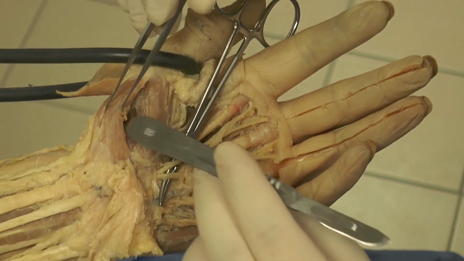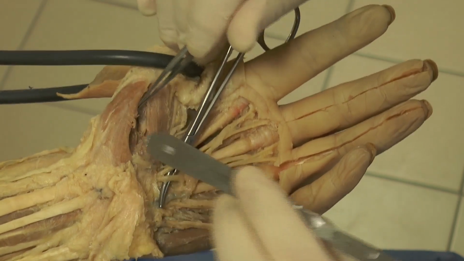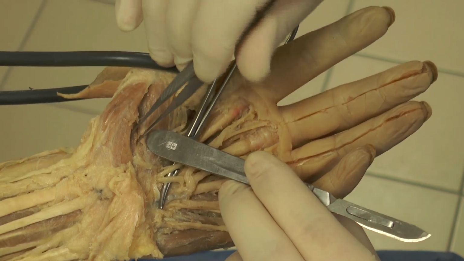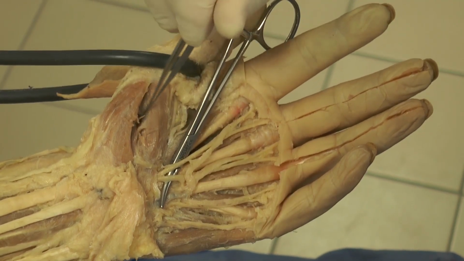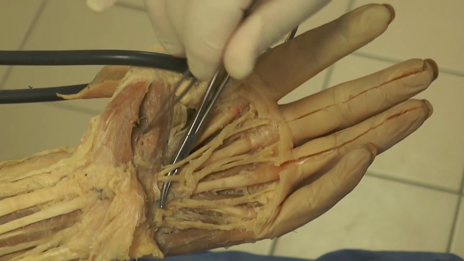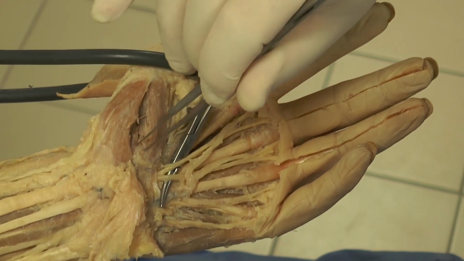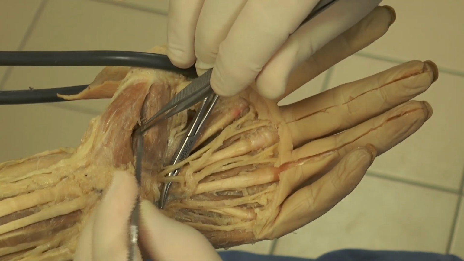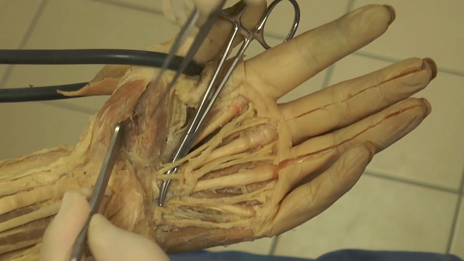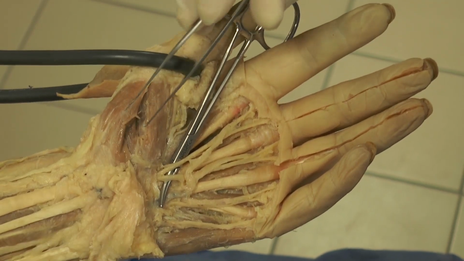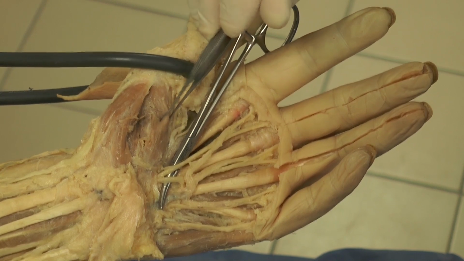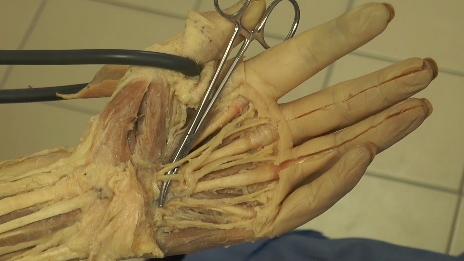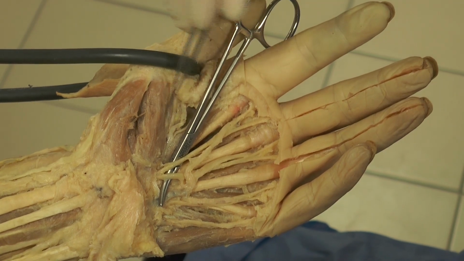So this muscle here, beneath that, this muscle, that's the opponens pollicis. So this muscle in between, okay, deep to that, this muscle here is opponens pollicis. So we have abductor pollicis brevis, flexor pollicis brevis, and then we have the opponens pollicis muscle. All right, and so basically these muscles are innervated by this nerve here.